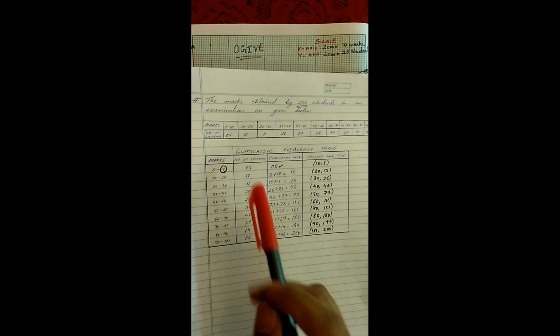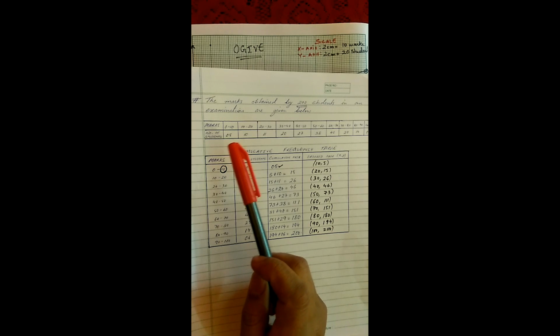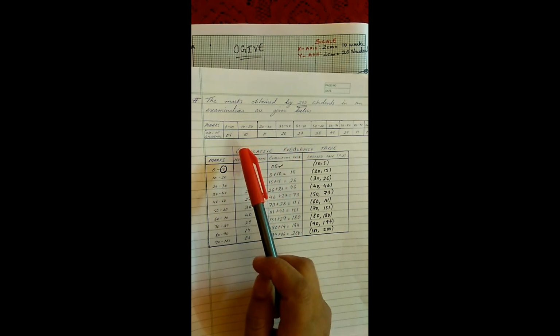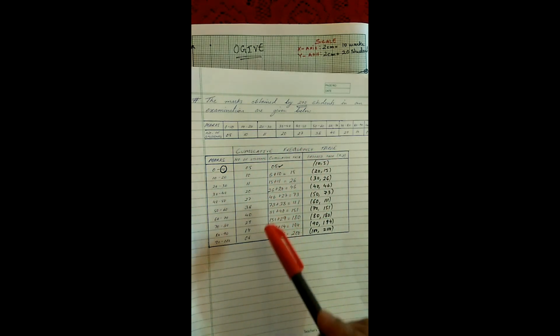Hi everyone. In our previous class, we had learned how to draw an ogive of a statistical data. In today's class, we will learn how to estimate the median, the lower quartile, and the upper quartile from an ogive. For that, I will be taking the same example that we had taken in the previous class, where the marks of the students were given and the number of students were given.